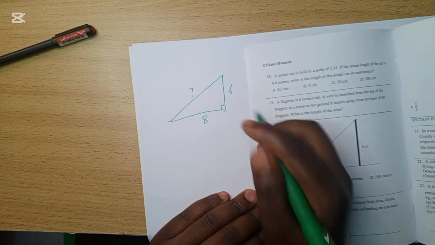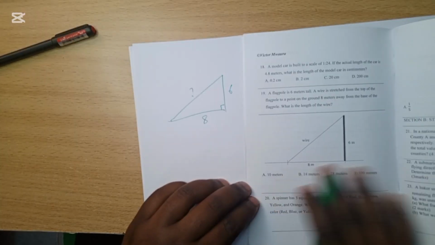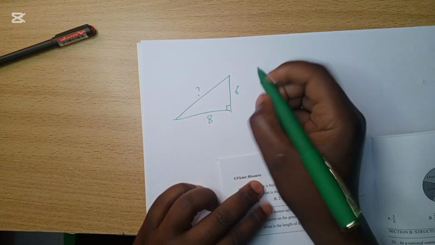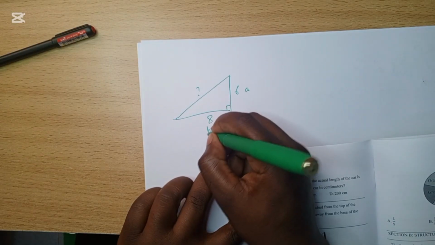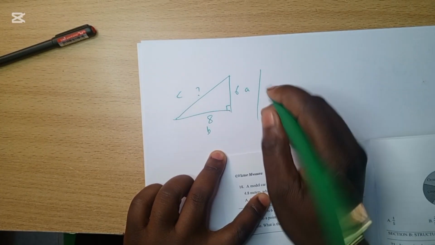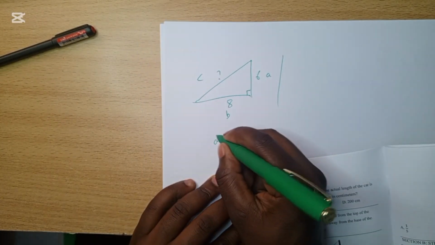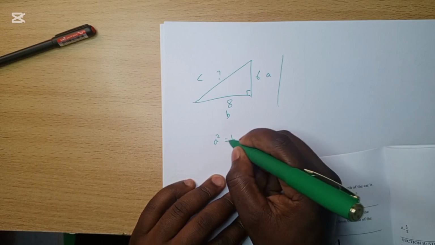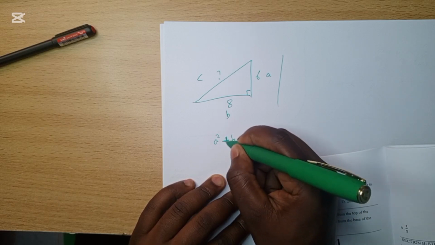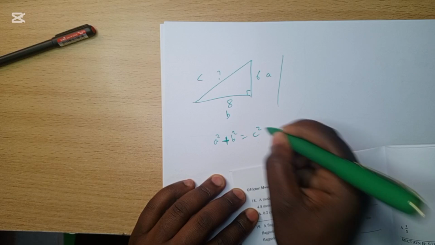When you have this, you know the Pythagoras theorem, which says if this is A and this is B and this is C, then A squared plus B squared is equal to C squared.